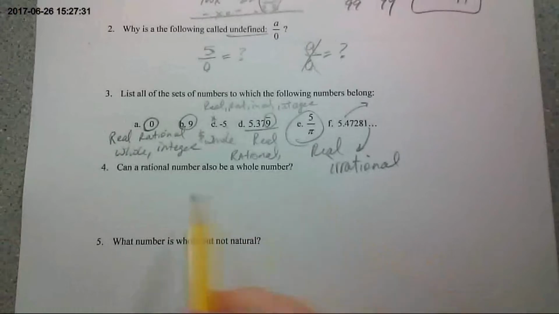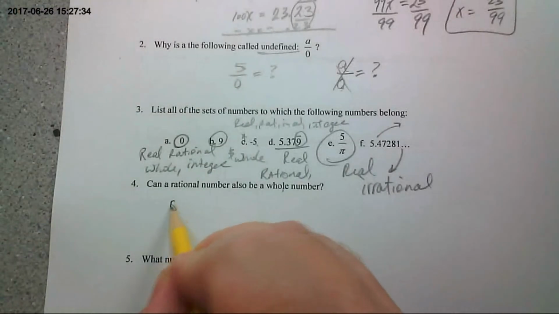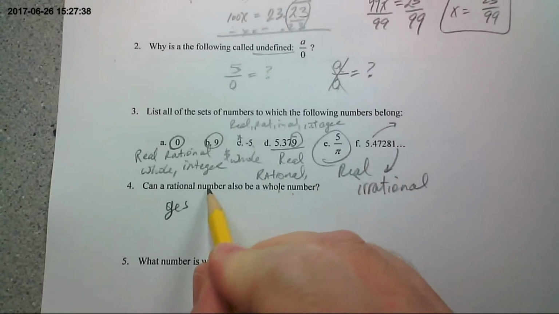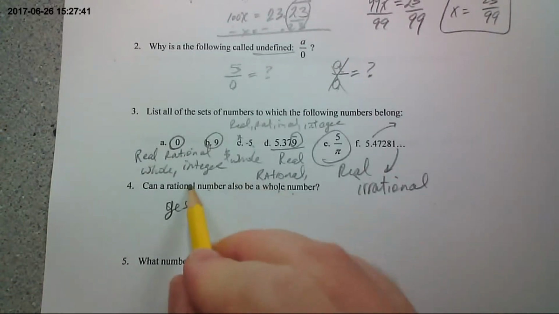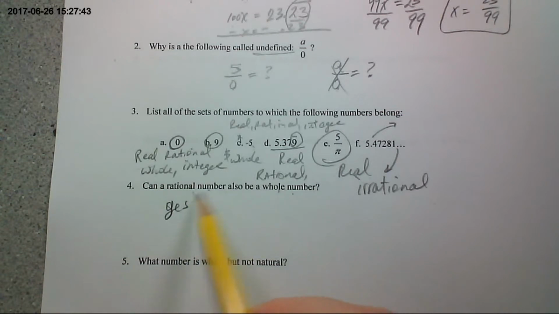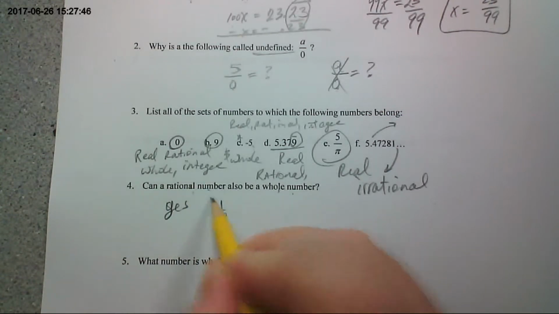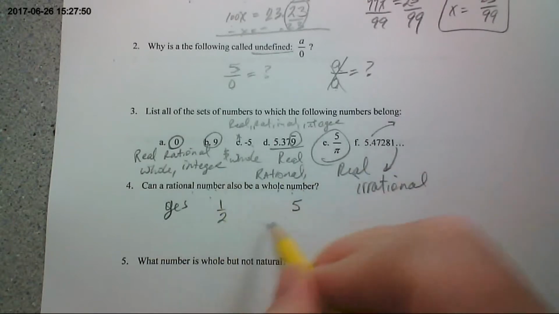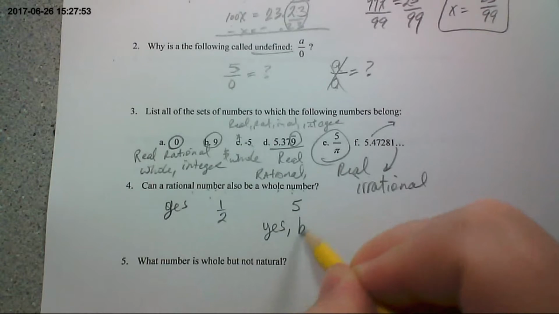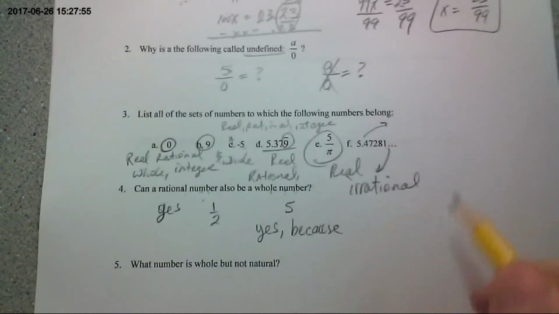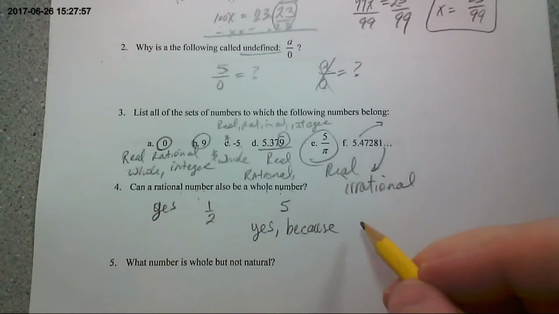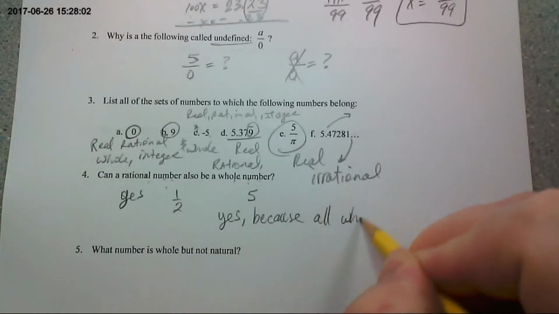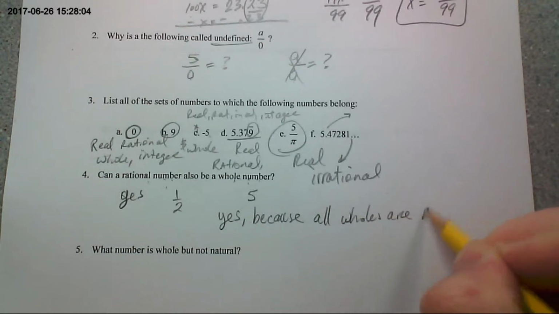Okay, can a rational number also be a whole number? Well, yes, of course, because all whole numbers are also rational. So all whole numbers are also rational, but not all rational numbers are whole. For example, 1/2 is rational, but it's not whole. However, 5 is a whole number that's rational. So yes, and I might want to justify it in words. The reason that, yes, a rational number can be a whole number is because all wholes are rational.